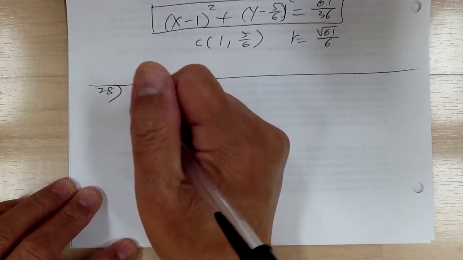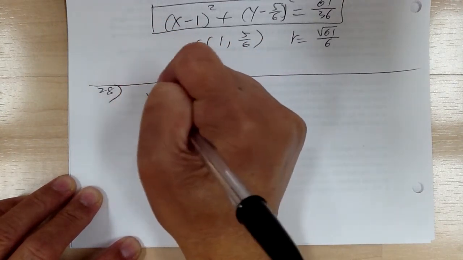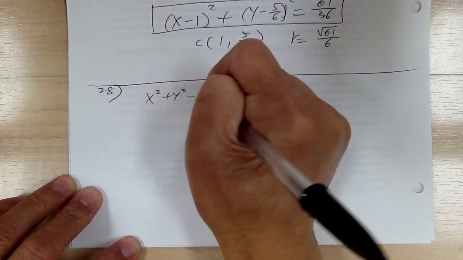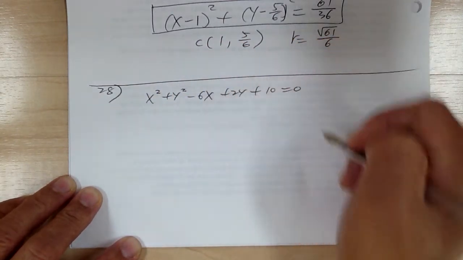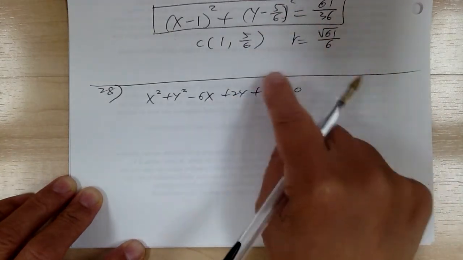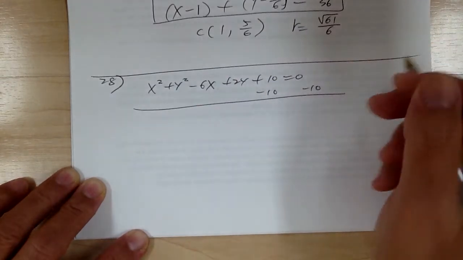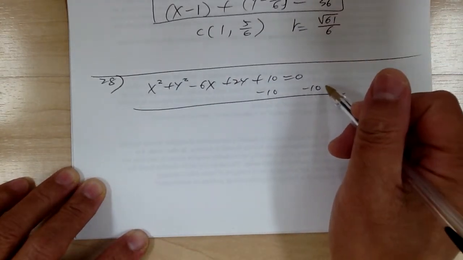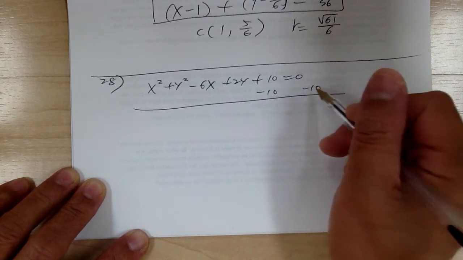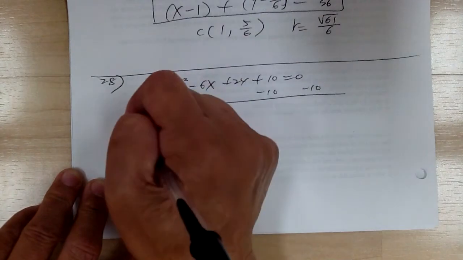You want to see if it's a circle, a point, or no graph. So you have this equation, x squared plus y squared minus 6x plus 2y plus 10 equal to 0. So you're just going to do the same thing. You need to go and complete a square. So minus 10 on both sides. So if you have a radius, then you're going to get a circle. If you have radius equal to 0, you get a dot. If you have r squared equal to negative number, then will be no graph.